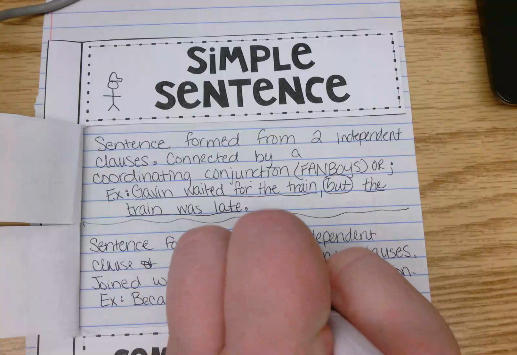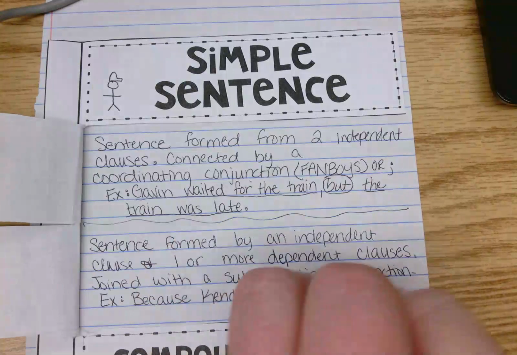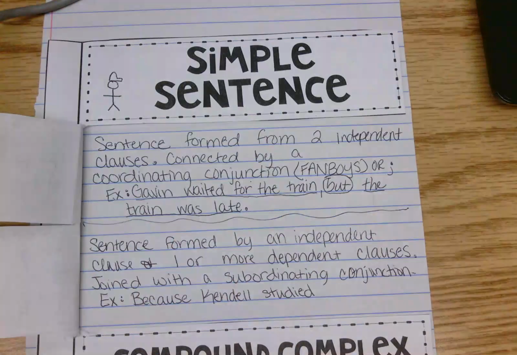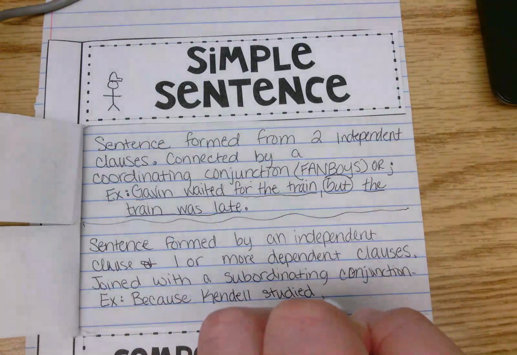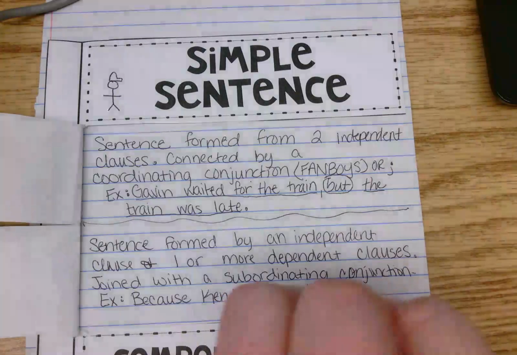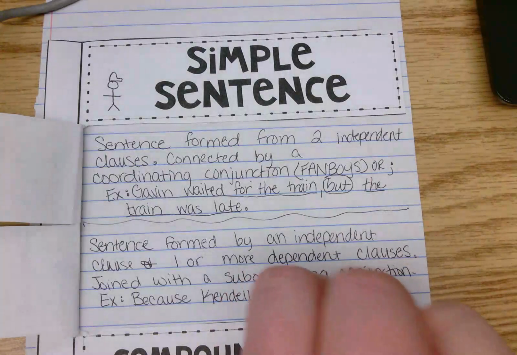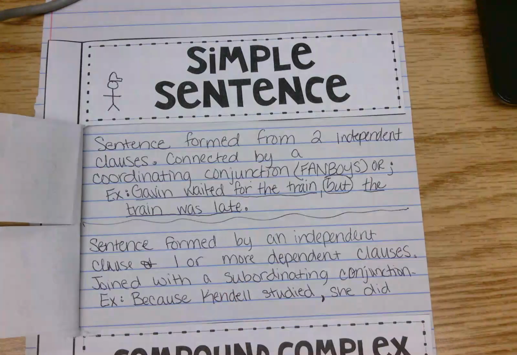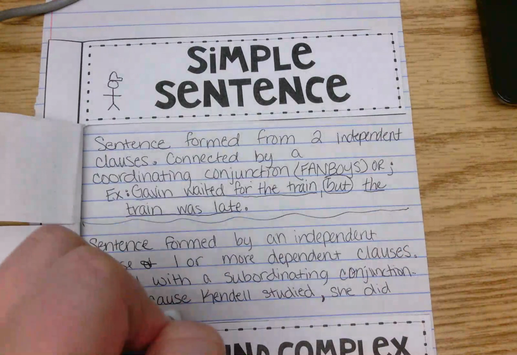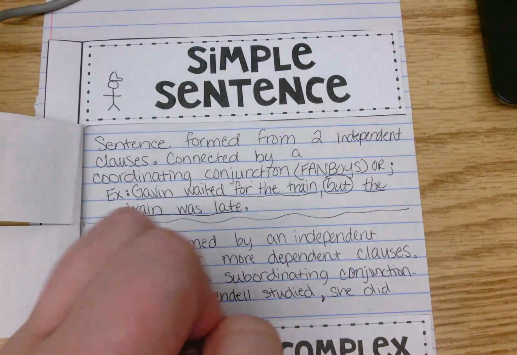Because Kendall studied, comma, she did well on her test.